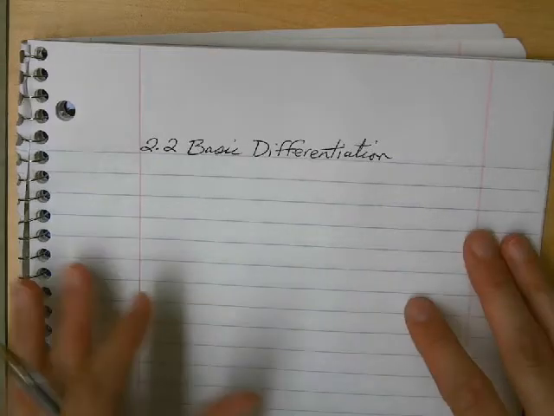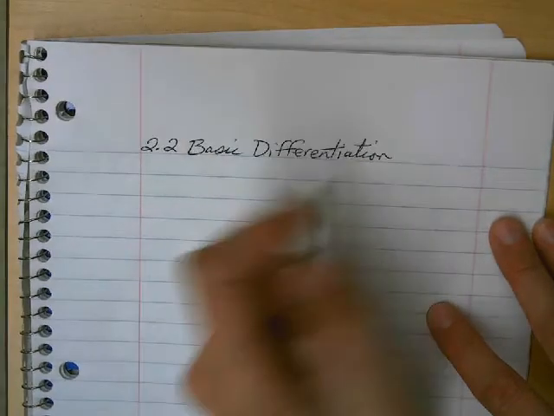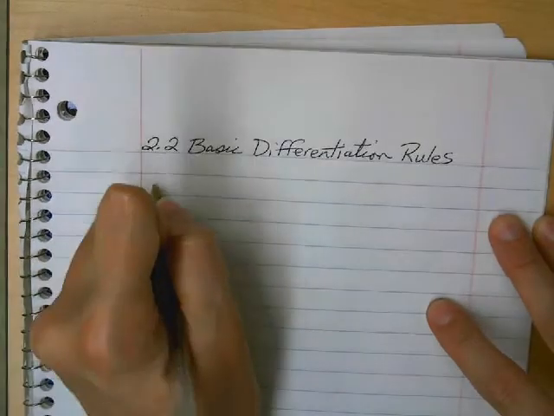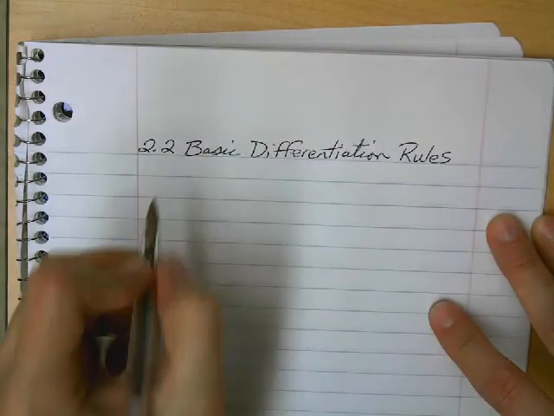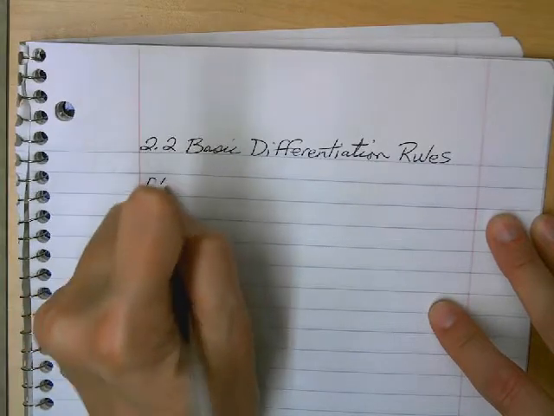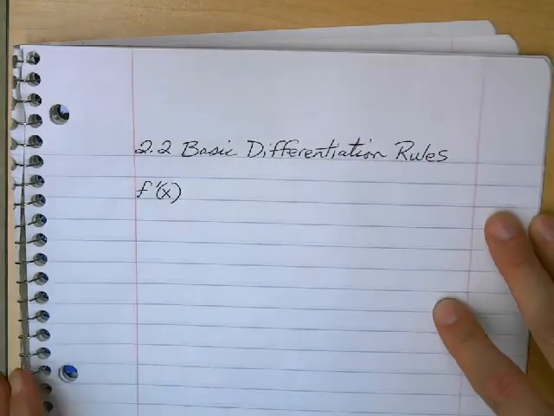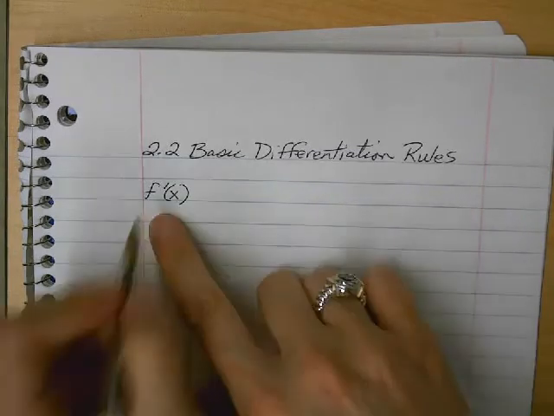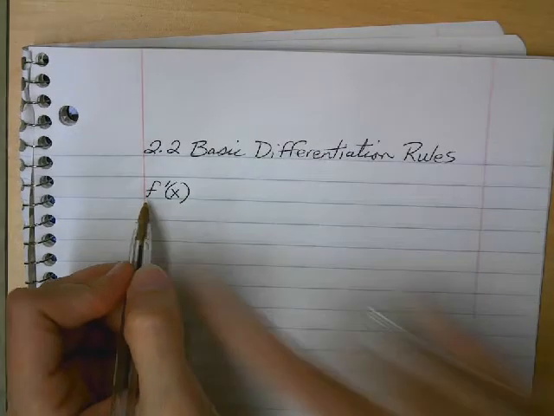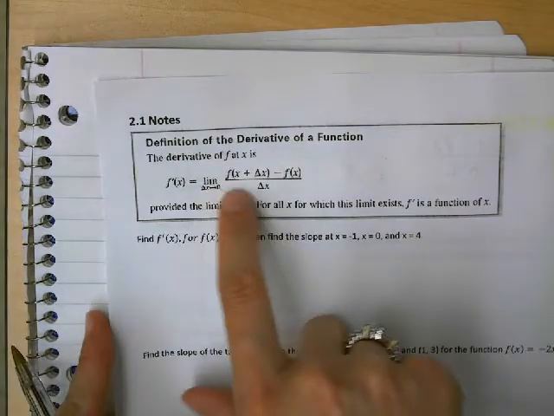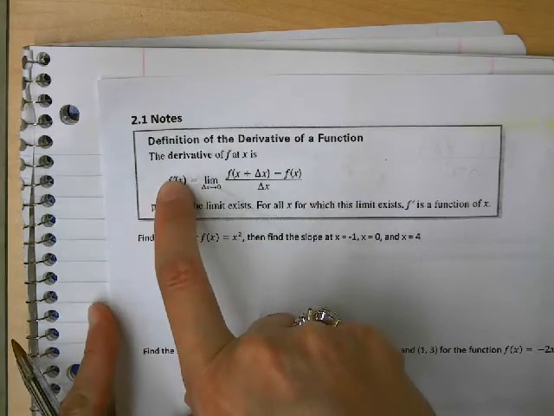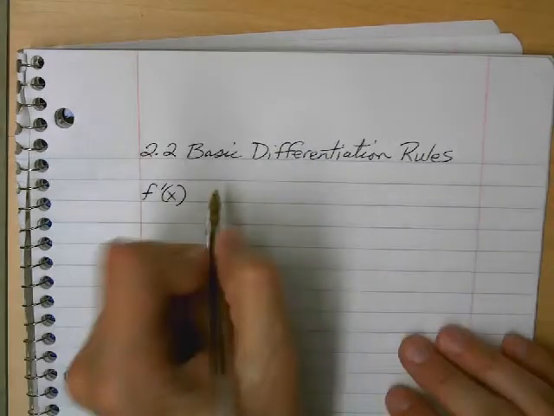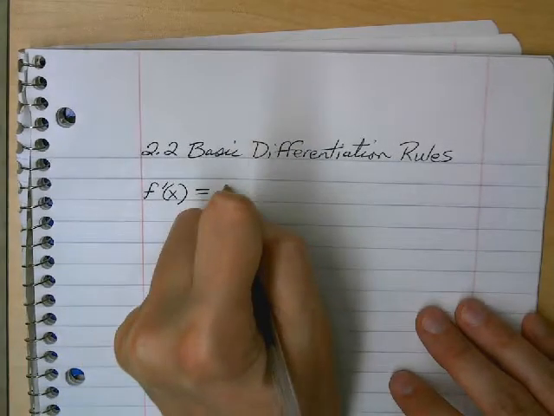Okay, so basic differentiation rules. You just learned the long way, the limit process, and you just need to know some of these symbols they use in the textbook. Like the big long limit formula we learned last time, that's f prime of x. This f prime, when they write it like that, that means derivative.